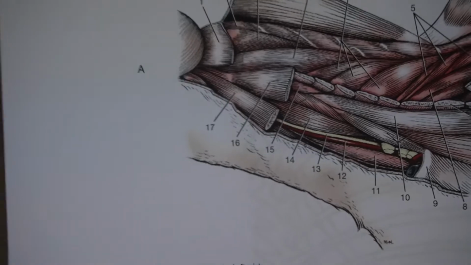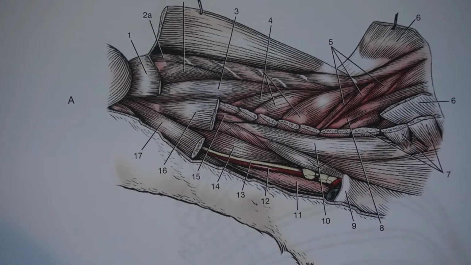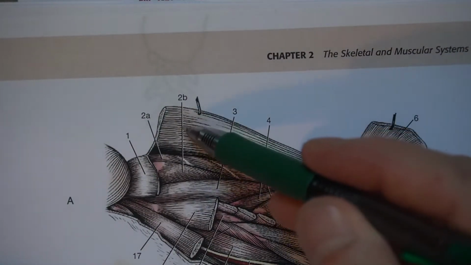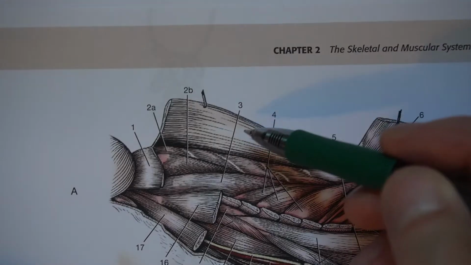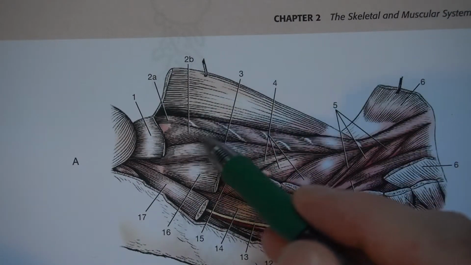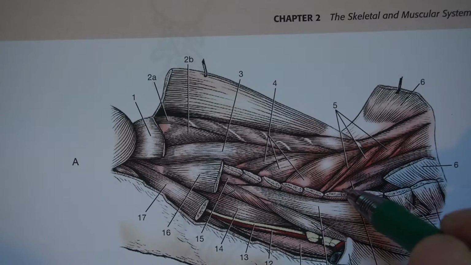This is a diagram out of your book, figure 282 in this version, so it'll be somewhere around there in yours. Here's the diagram where the splenius is reflected up and your semispinalis capitis is underneath with a couple pieces right up in this region here. Underneath that, on this diagram here, you'll see where the iliocostalis stops at rib 1.